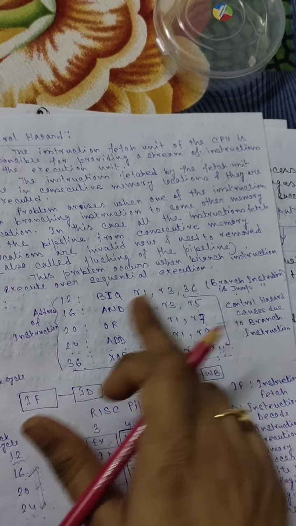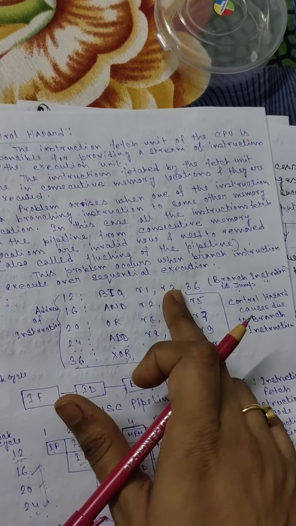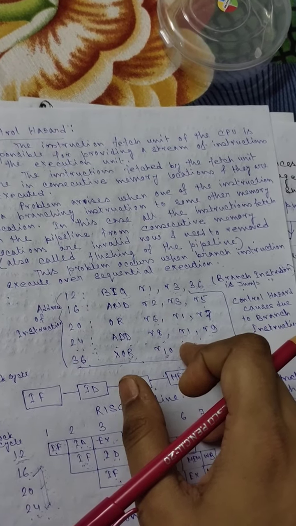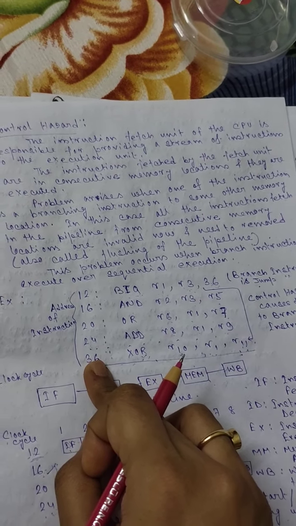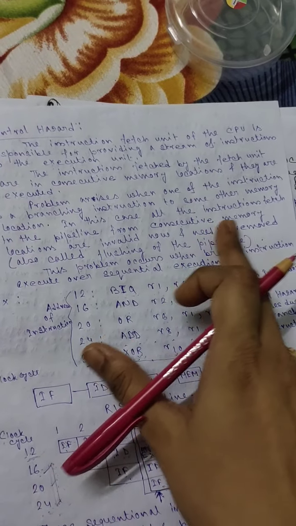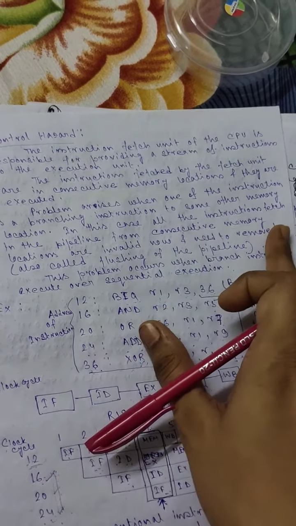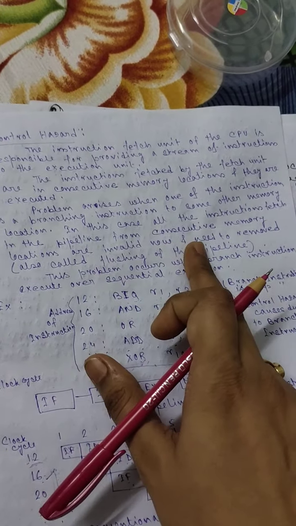Branching instruction means if it is equal, then it jumps to another instruction. So in this case all the instructions fetched into the pipeline from consecutive memory locations are now invalid.